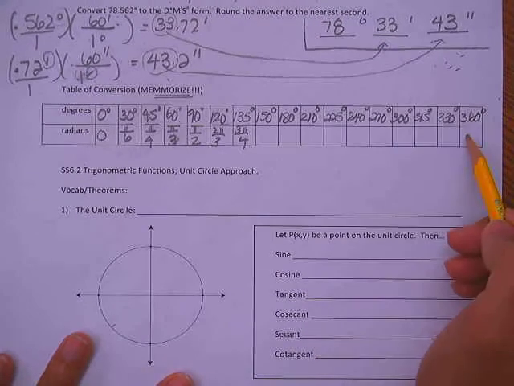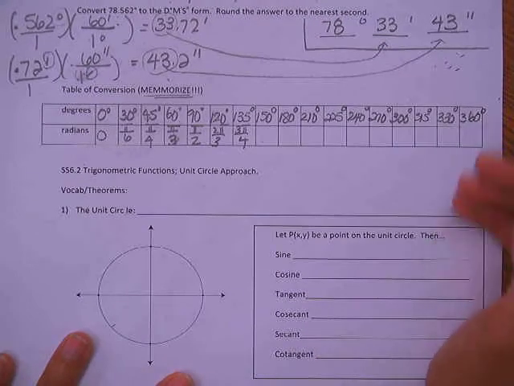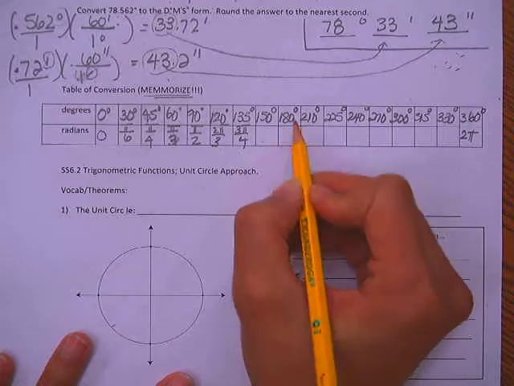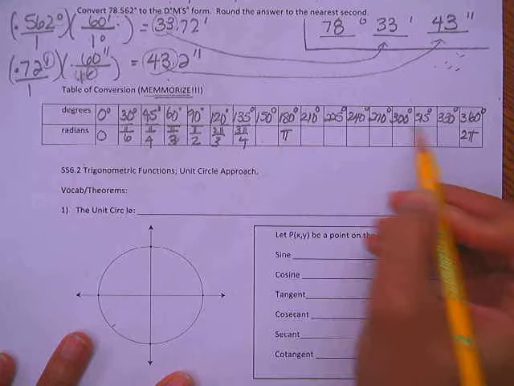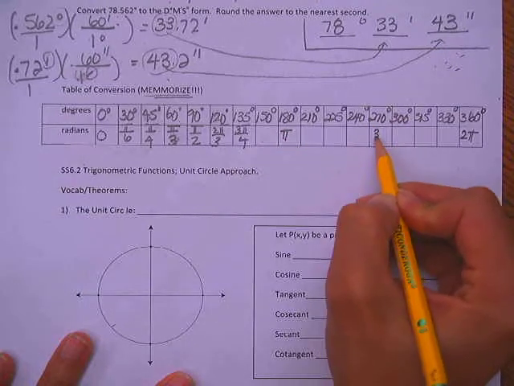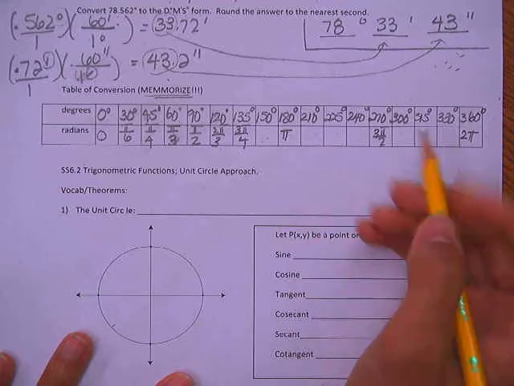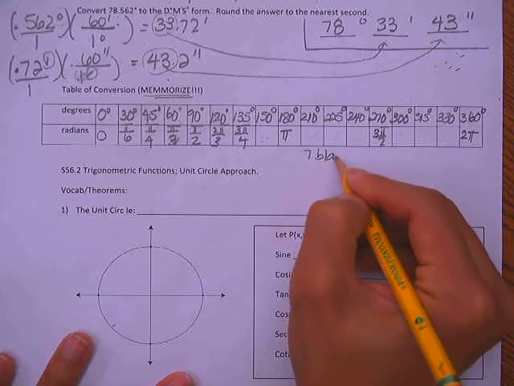All right, so I'm going to fill out the last ones with you. 360 is going to be 2 pi. And then 180 is going to be pi. And 270 is 3 pi over 2. So your job is to fill out 1, 2, 3, 4, 5, 6, 7 blank spaces.